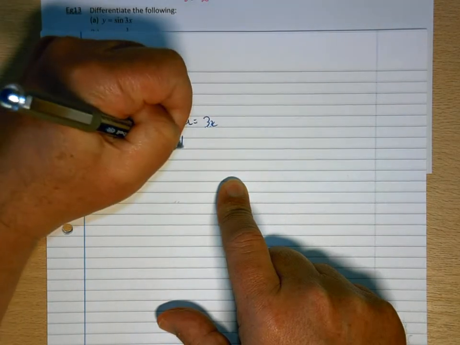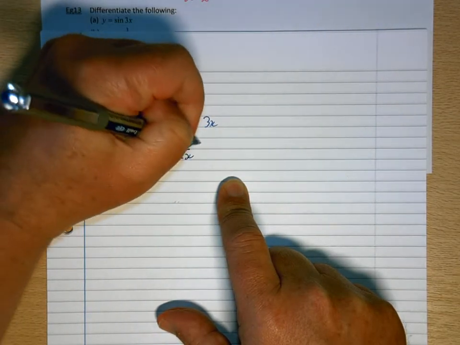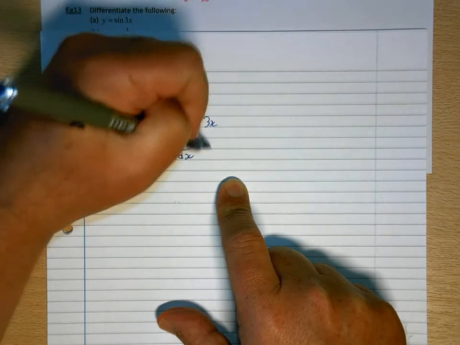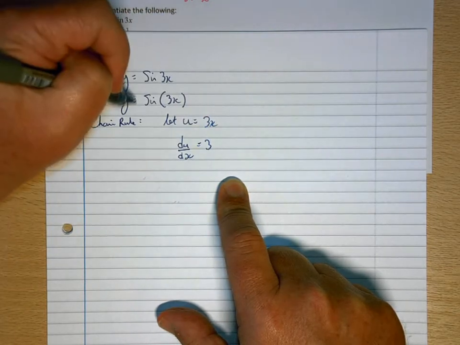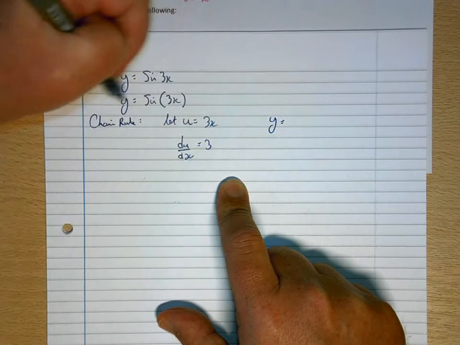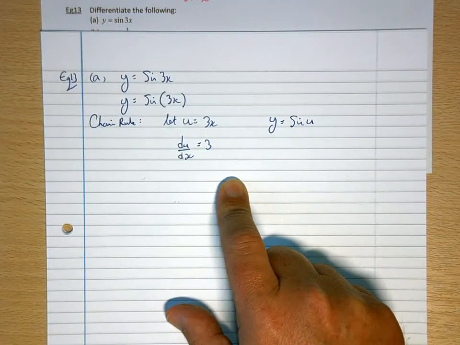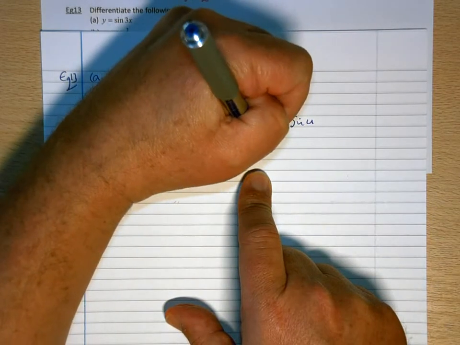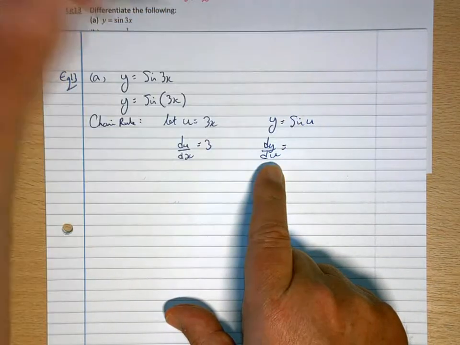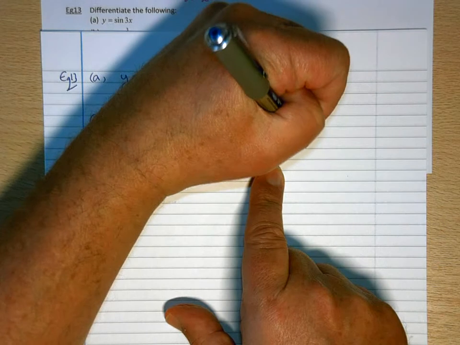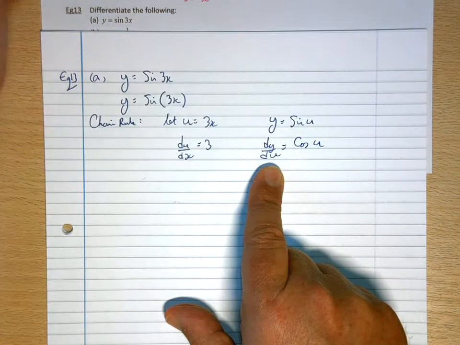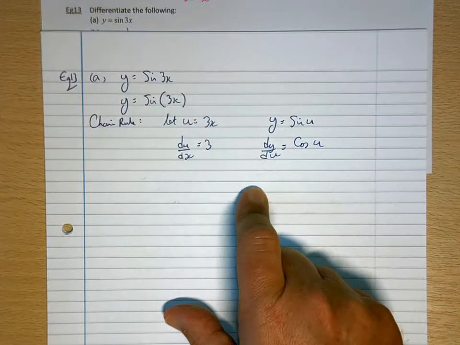We can then differentiate that with respect to x and get 3. Now our y function is sine of u, which we can differentiate with respect to u to get cos of u, because when you differentiate sine you get cos.